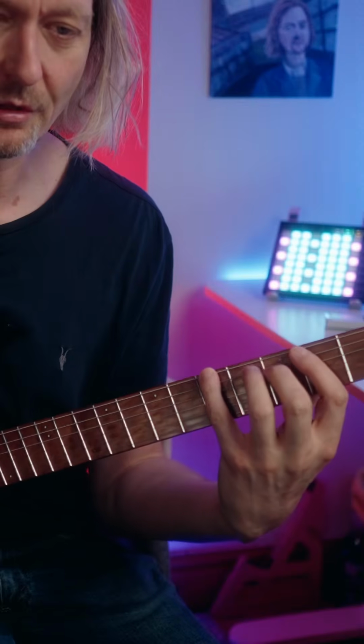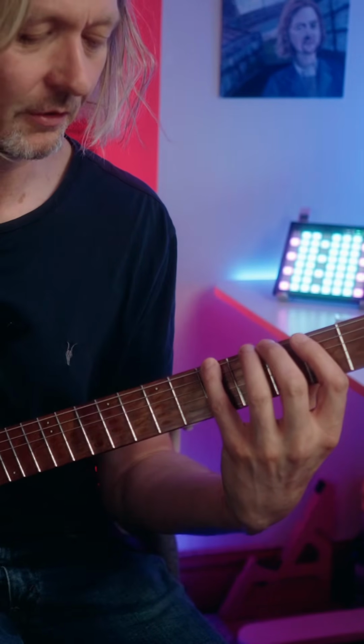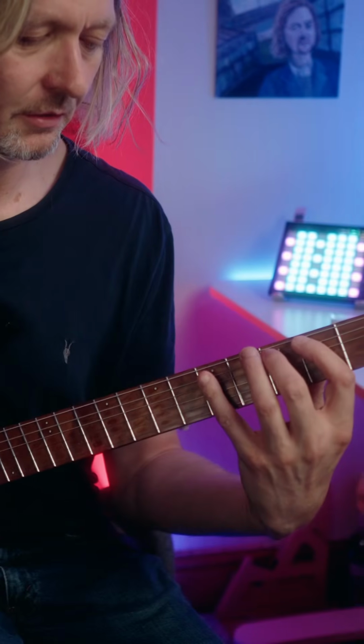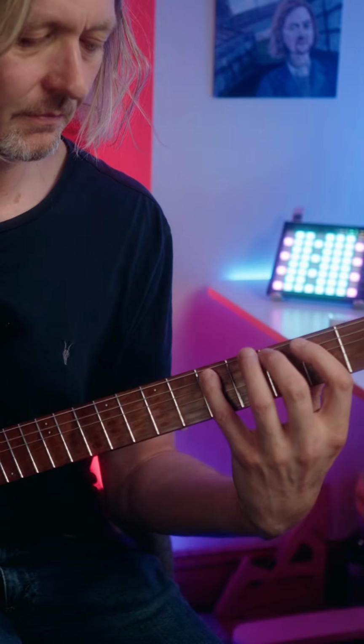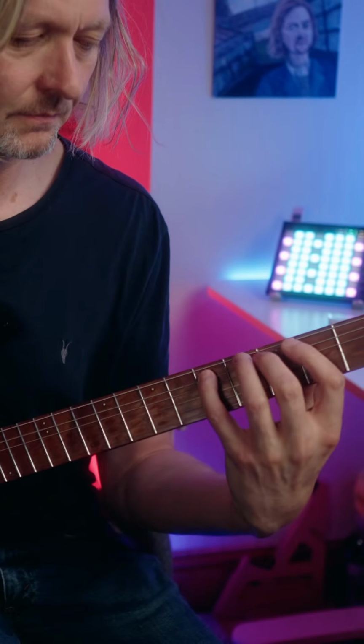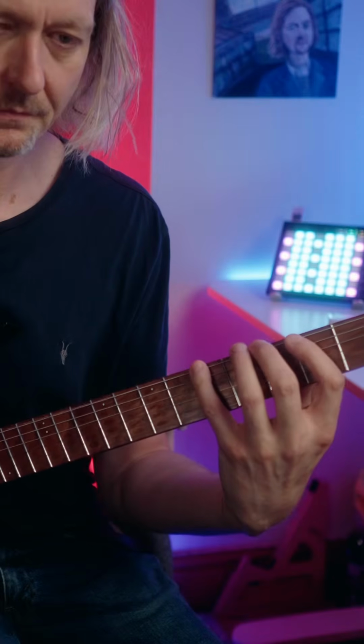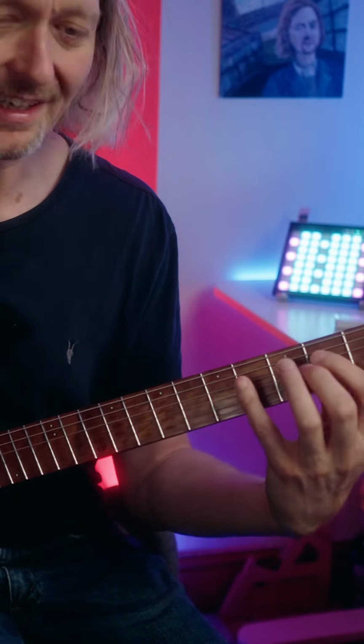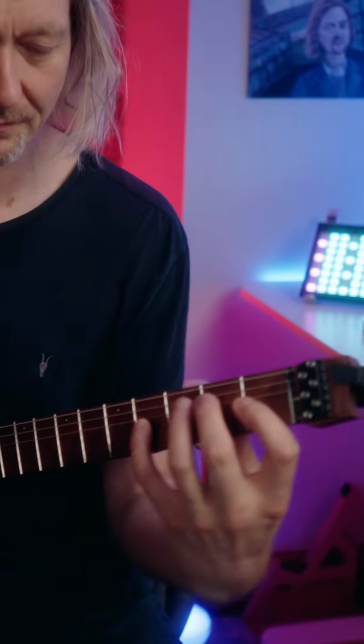And then finally we've got the 4th finger, so we've got 4, and then 1, 2, 4, and then 1, and I go 4 because we're going backwards.